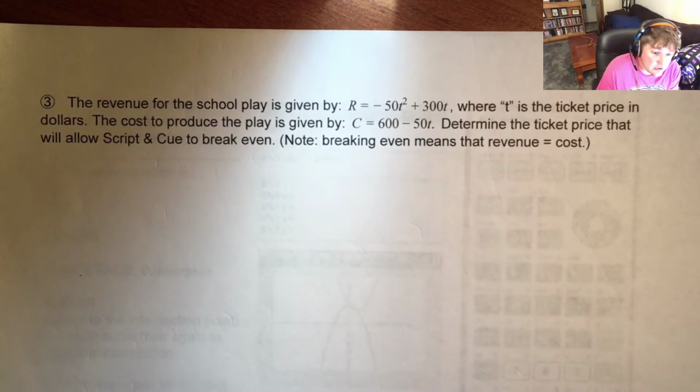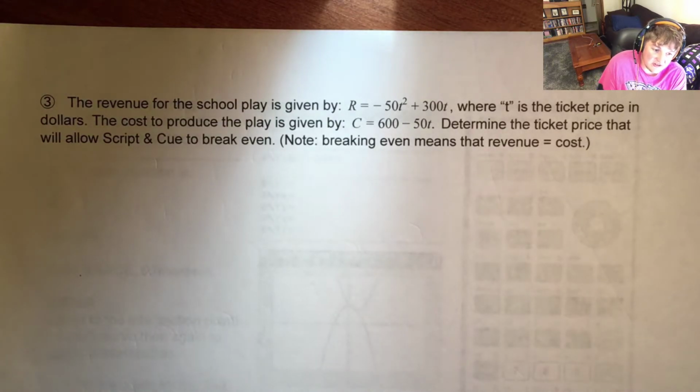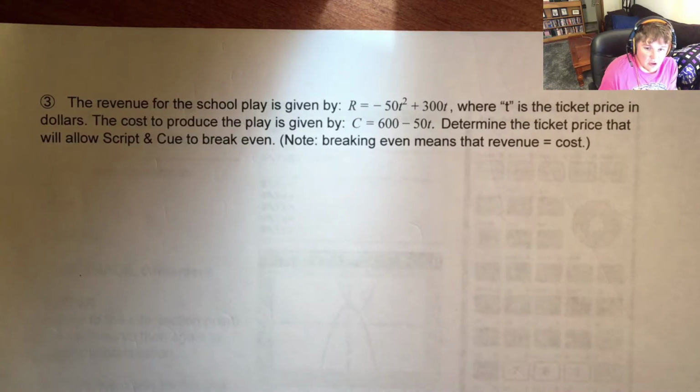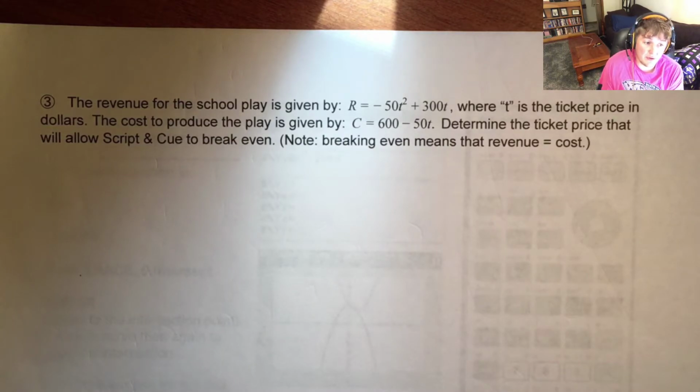The cost to produce the play, though, is a linear function. C is equal to 600 minus 50t. Determine the ticket price that will allow the school play to break even. Essentially saying, I want to know when the revenue is equal to the cost, telling me when I'm breaking even.